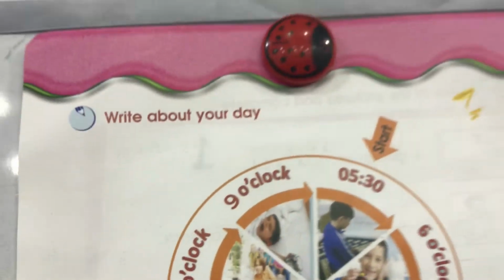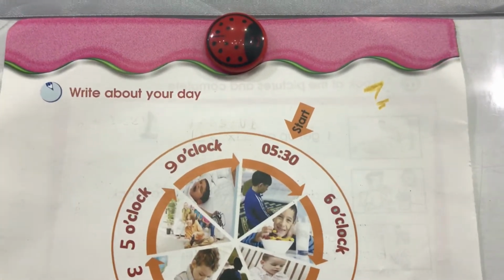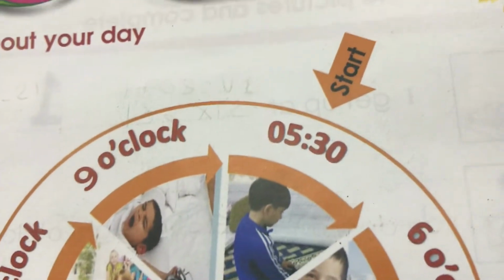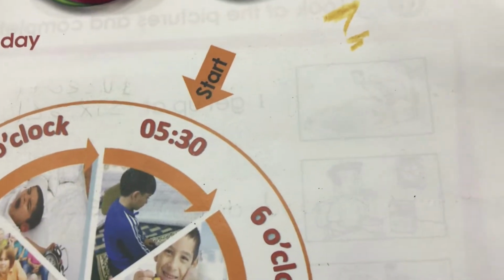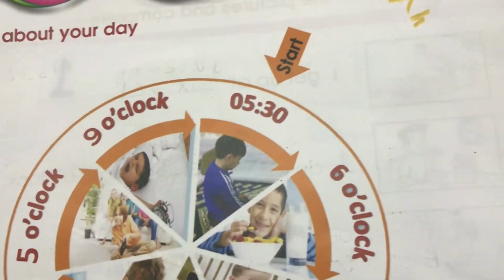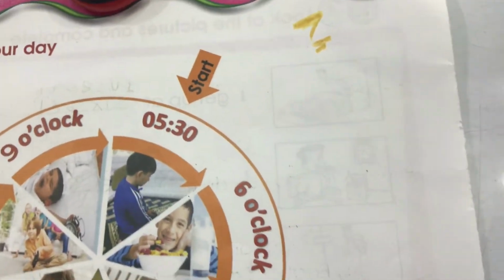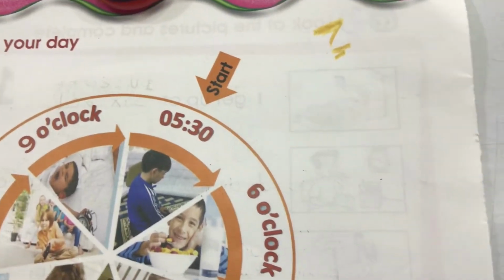Now you are going to write about your day. Your day will start at 5:30 in the morning. When I ask you, when do you always get up? I always get up at 5:30.